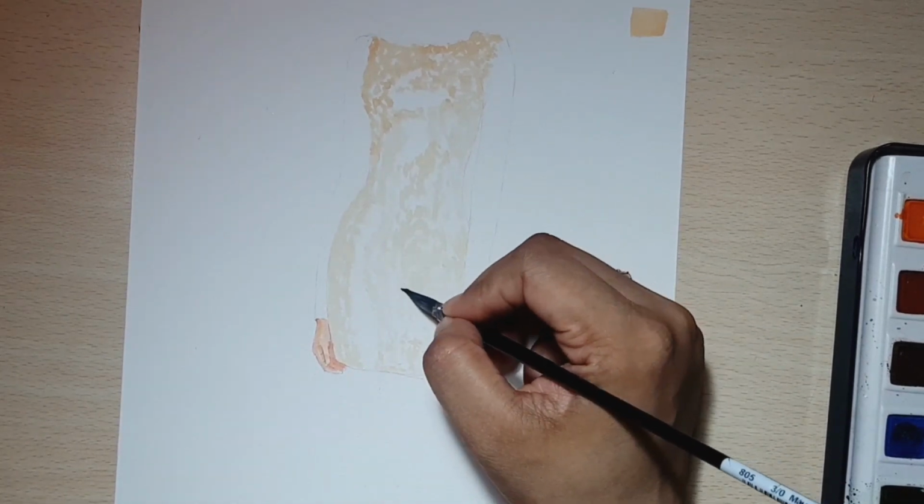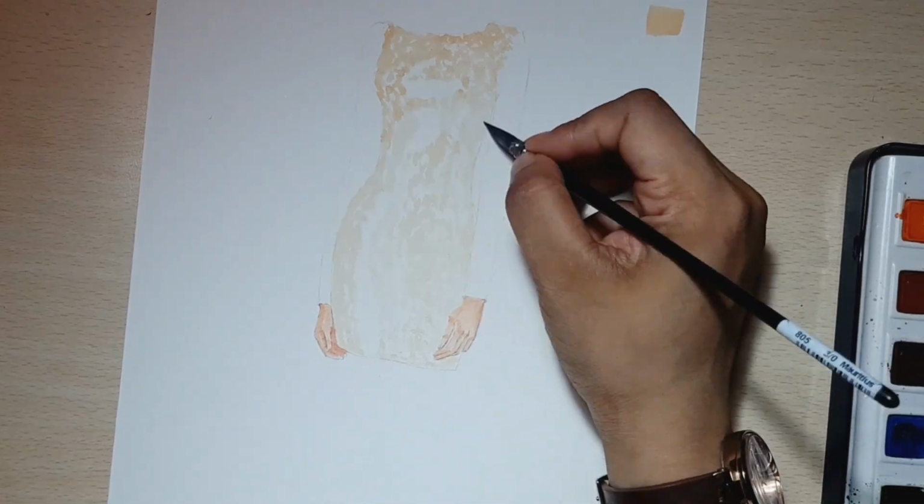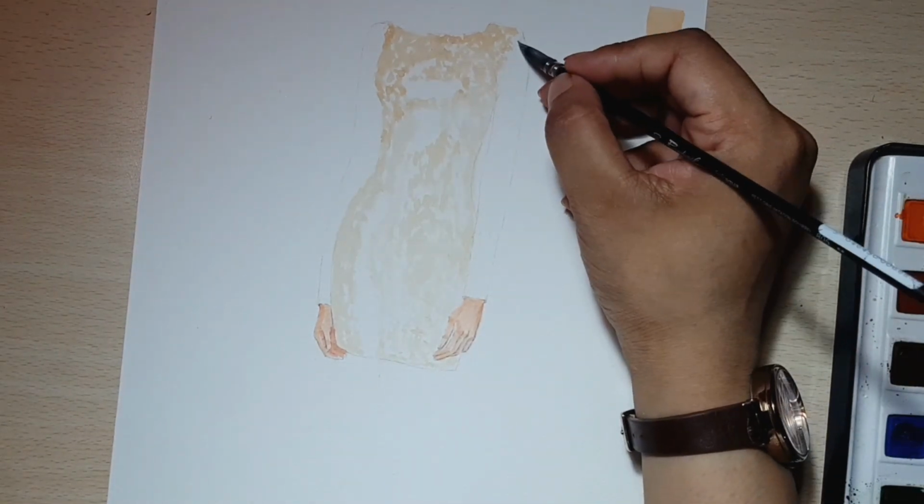As you can see, I have left some space blank so that the fabric will shine.